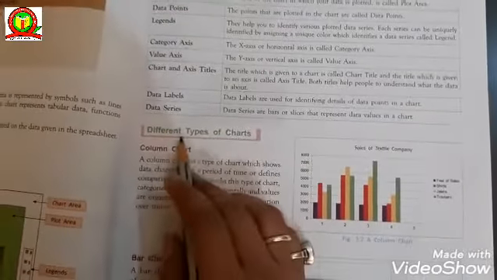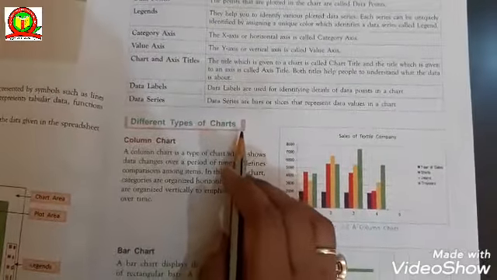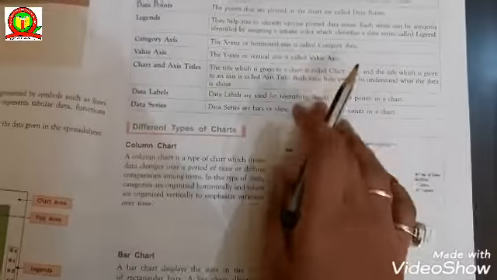We are closing our class. The topic different types of charts we will be doing in another class. Till that time you can revise the part which I taught you today. Okay. Thank you, students.